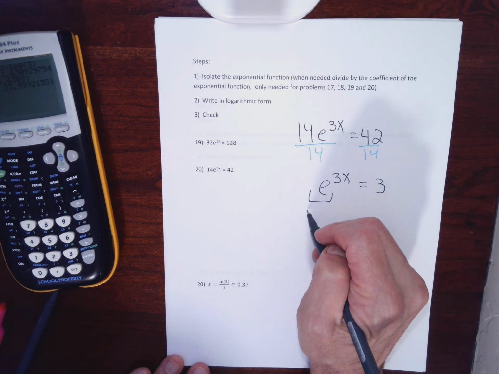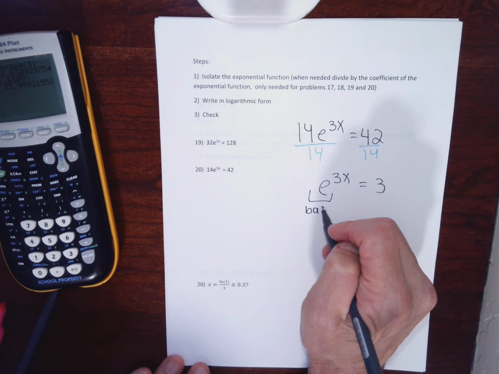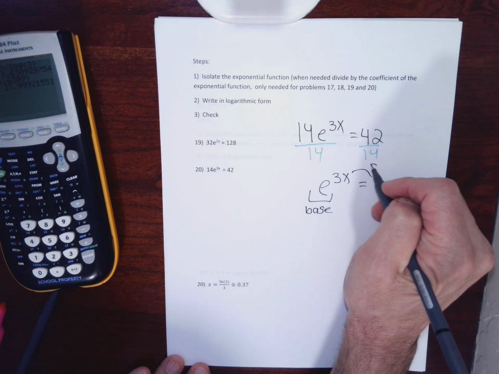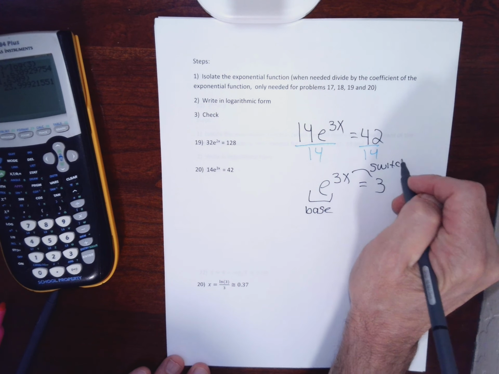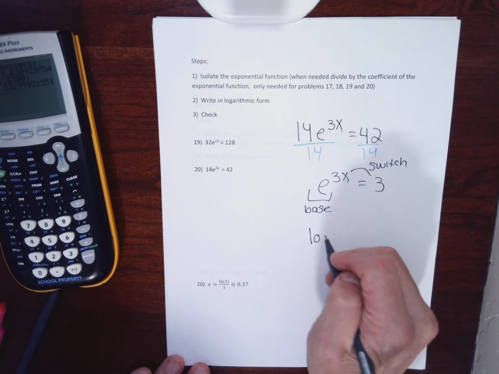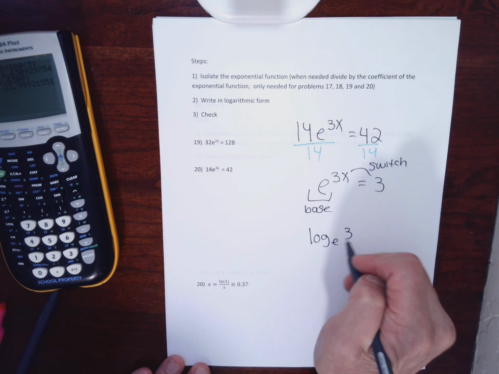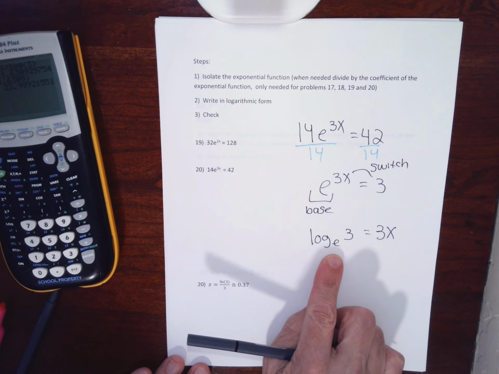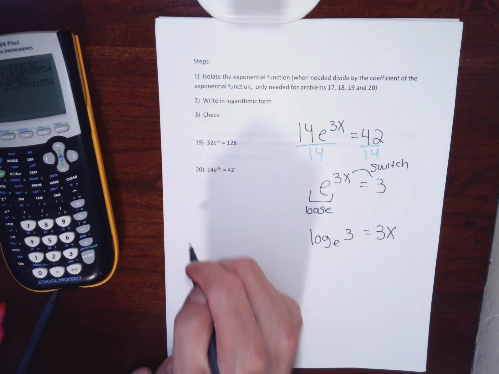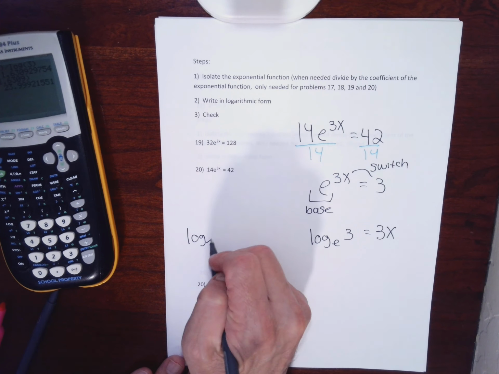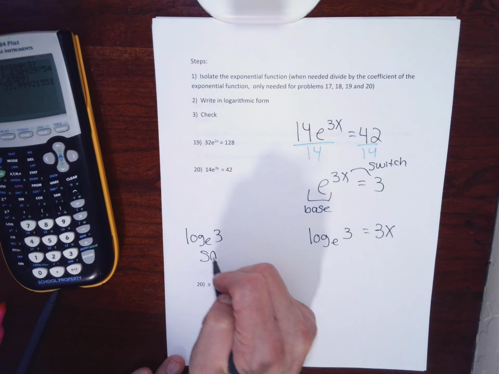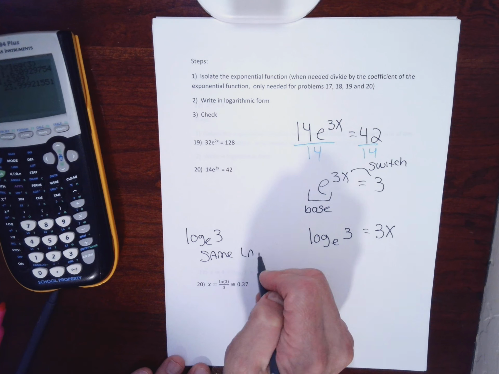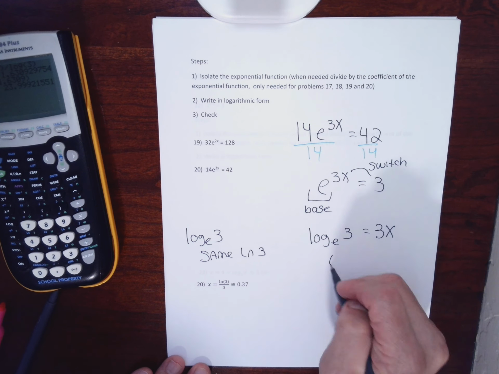I'm going to introduce a logarithm. The e is going to be the base, and I'm going to switch the 3x and the 3, so I'm going to get the log base e of 3 equals 3x. Log base e is shorthand for ln, so log base e of 3 is the same as the ln of 3, so I'm going to write ln of 3.